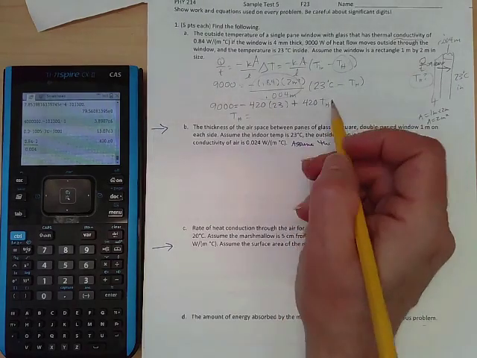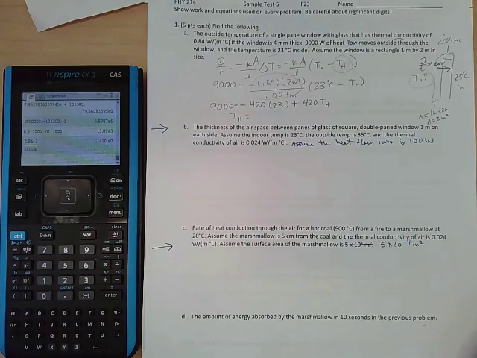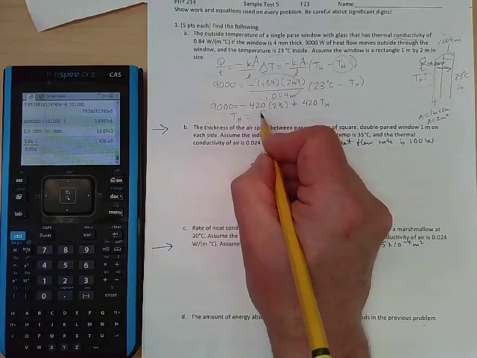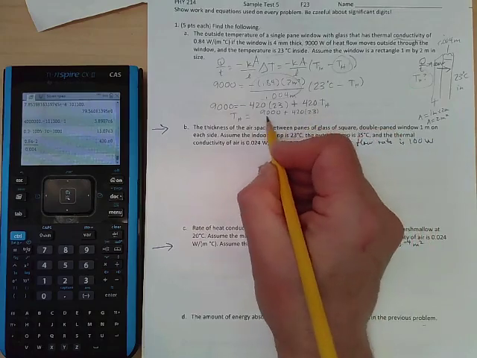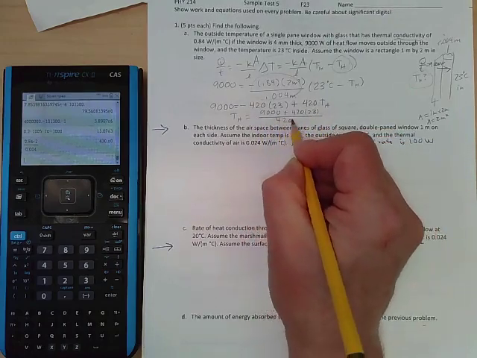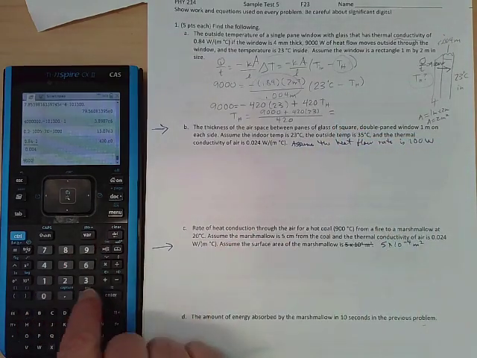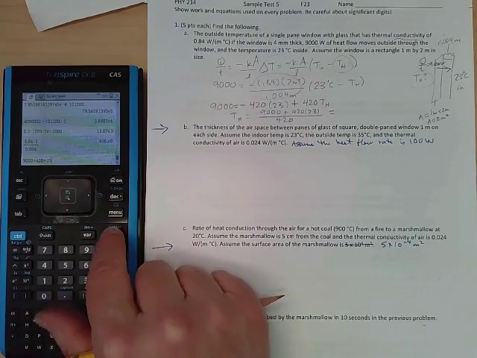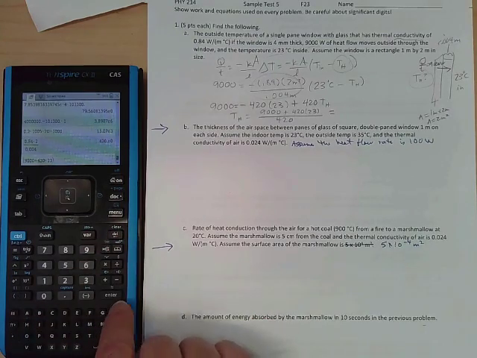Okay, so let's take this to the other side. So TH will be 9,000 plus 420 times 23, all of that divided by 420.